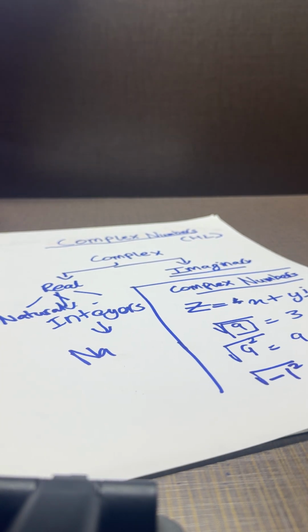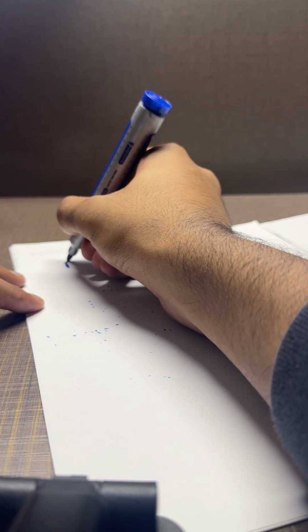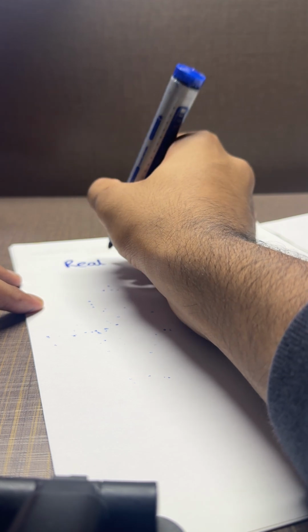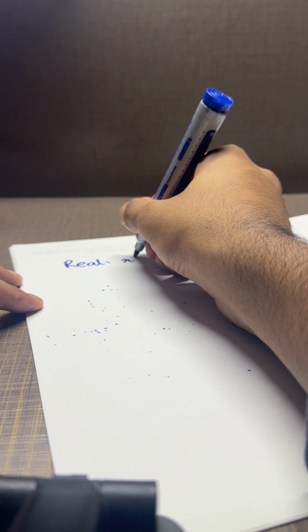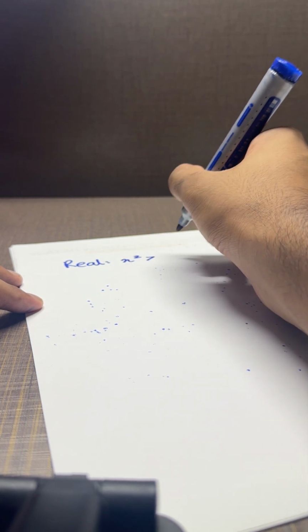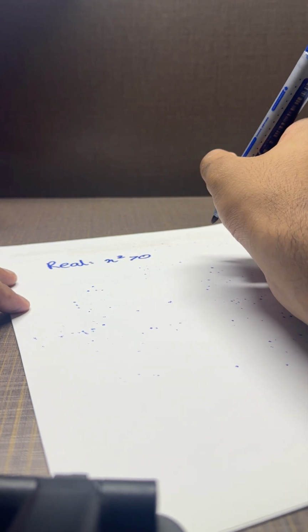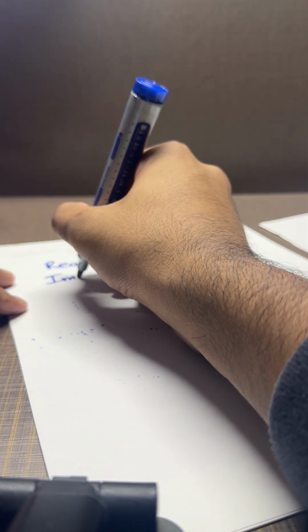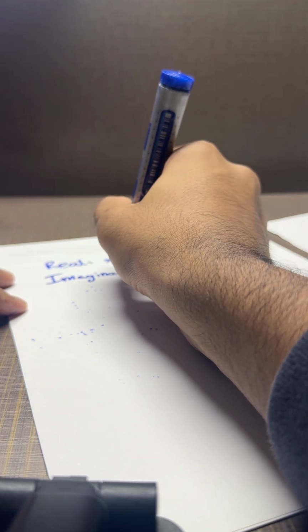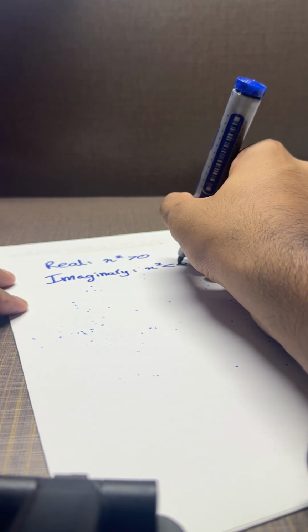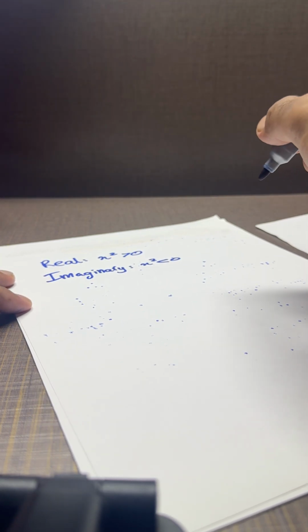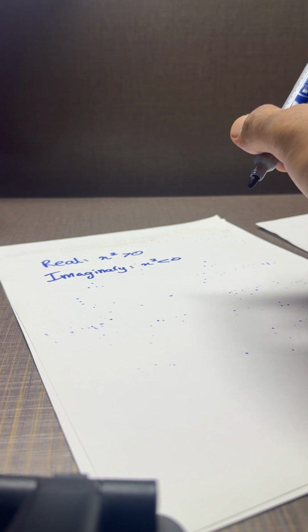We need to further refine this definition. So we say that a real number is something for which x squared is greater than 0, and an imaginary number is a number for which x squared is less than 0. So what do we mean by that?